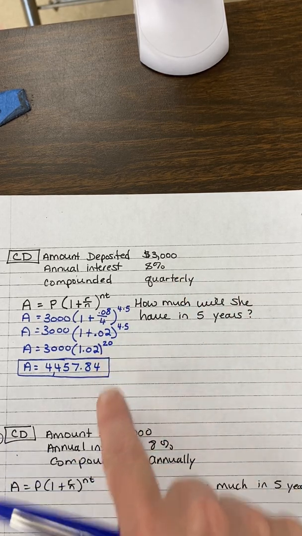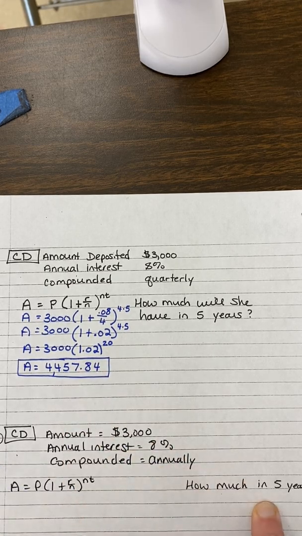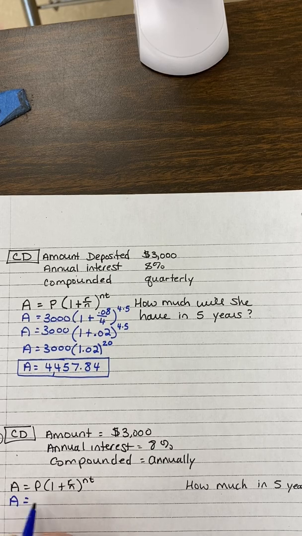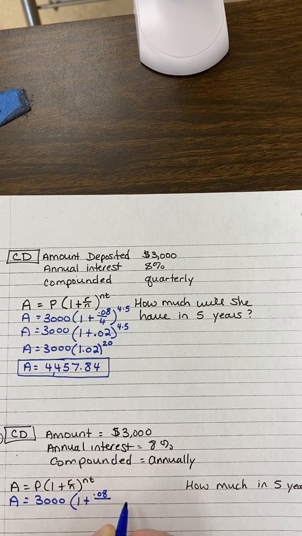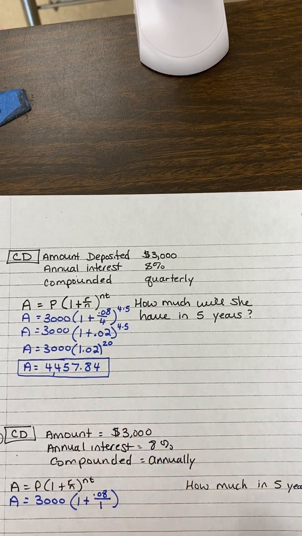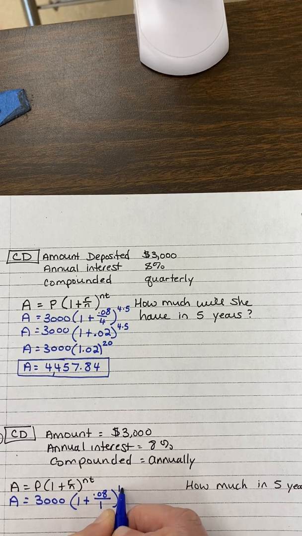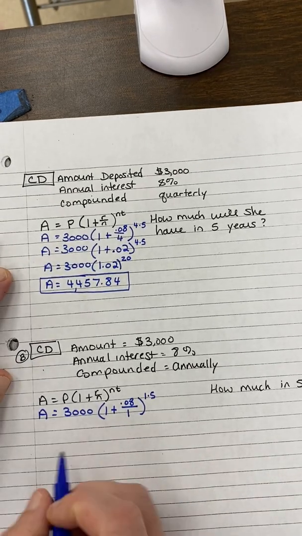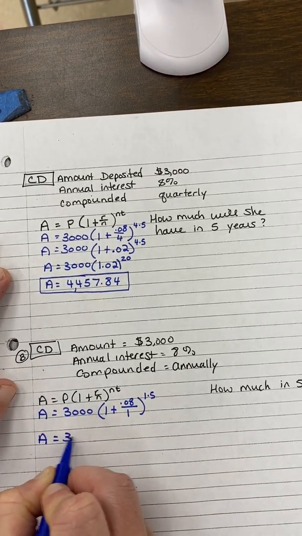Okay, so we're gonna try to see which one is better, and I wanna know how much money I have in 5 years. Okay, so keep the A the same, the principal is still the same. 1 plus the rate is still the same. This is where it gets a little different. How many times is it compounded? Well, the other one was compounded 4 times. This is compounded once. Okay, and then it's 1 times 5 because that was how many years we have the money invested for. Okay, so if I look here, A equals 3,000.